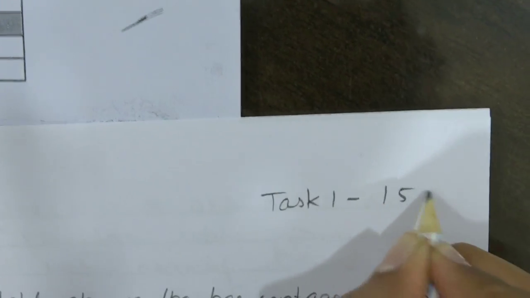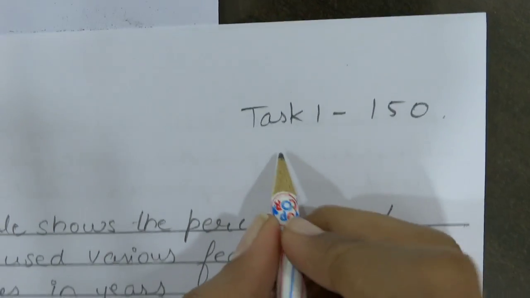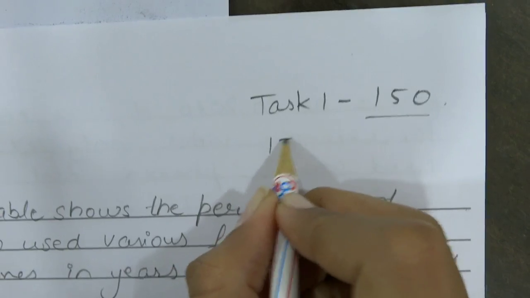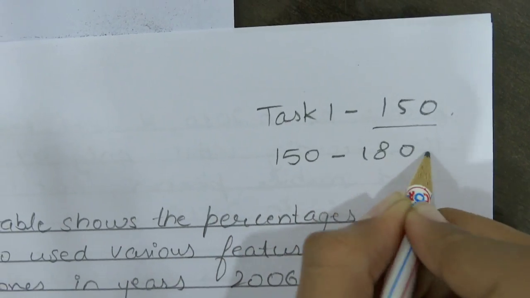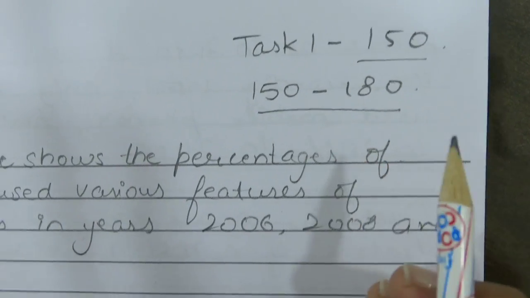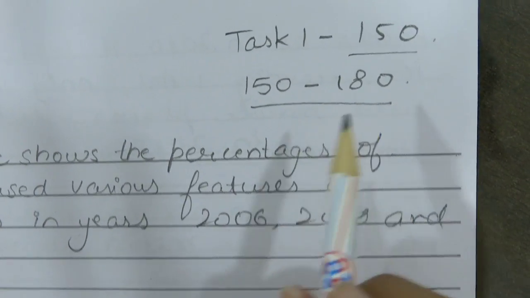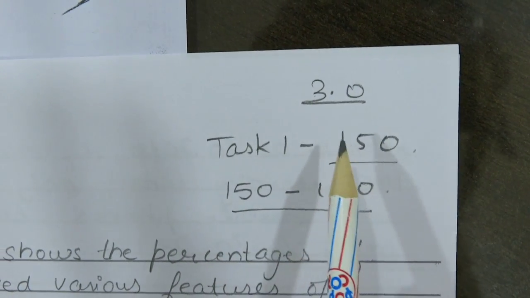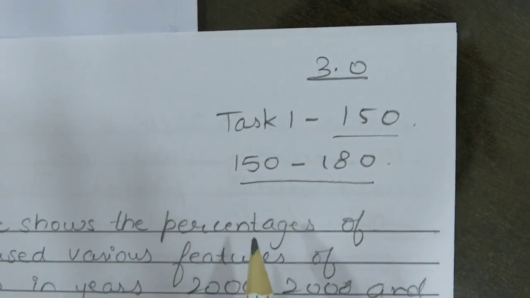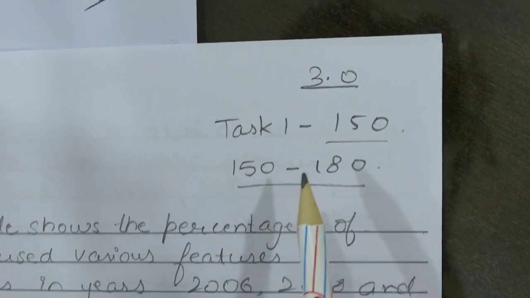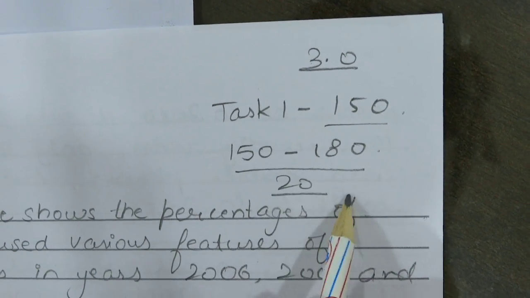Now, this needs a minimum of 150 words. Some students may choose to write more than 150 words, but we advise that you write only 150 to 180 words so that you do not overwrite it and then lose time for task 2. You must keep in mind that task 1 is only for 3 bands, so it is worth a lot less than task 2. And you must complete task 1 in under 20 minutes.